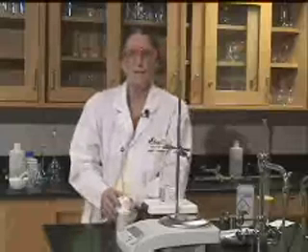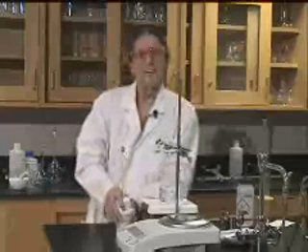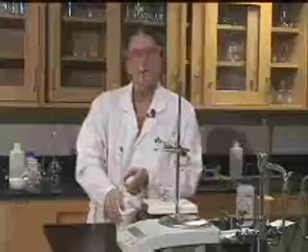So you now have the temperature change in the water, the temperature change in the metal, and the mass of the metal. So your task is to calculate the specific heat of our cadmium metal.